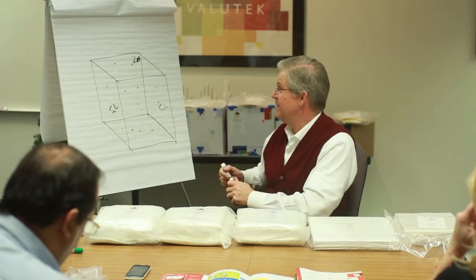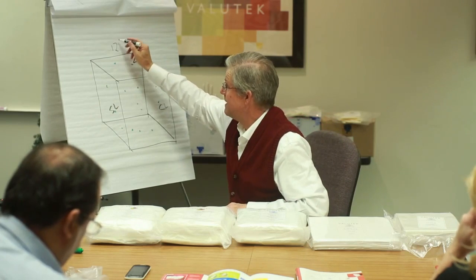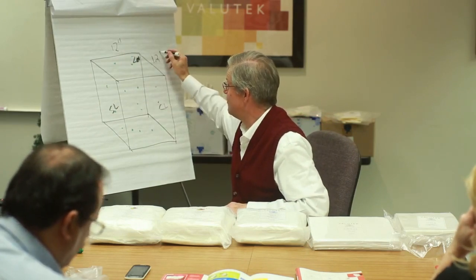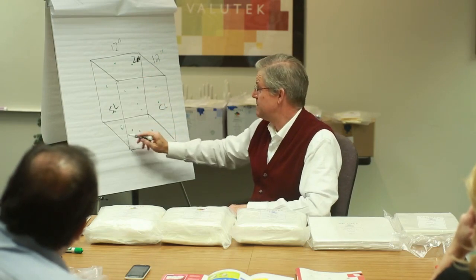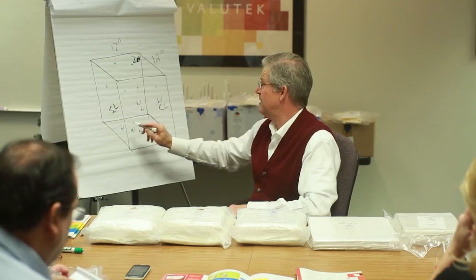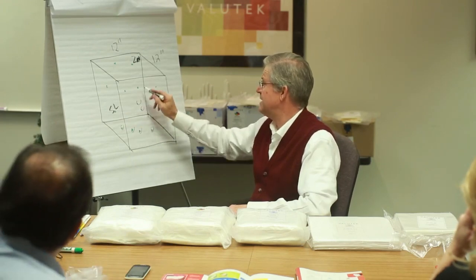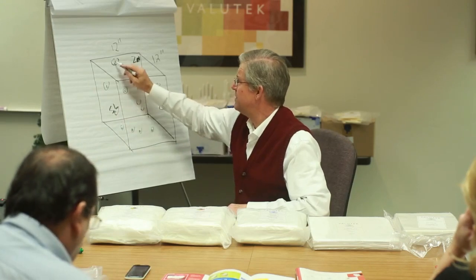So what I've done here in my rather primitive, and we'll just call this a 1 cubic foot, is I've drawn circles to illustrate all the particles. So you can see in this cubic foot we have 1, 2, 3, 4, 5, 6, 7, 8, 9, 10, 11, 12, 13, 14.